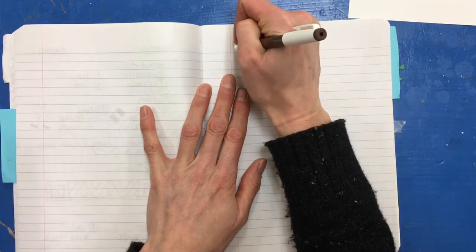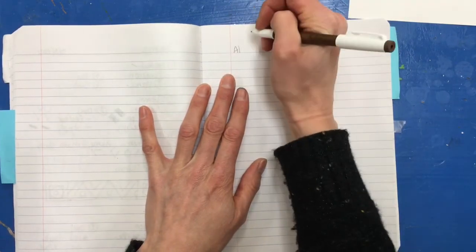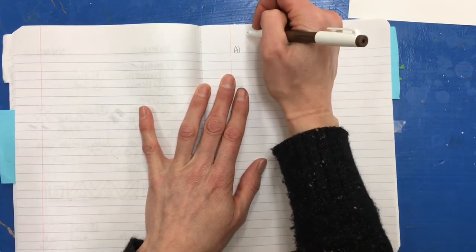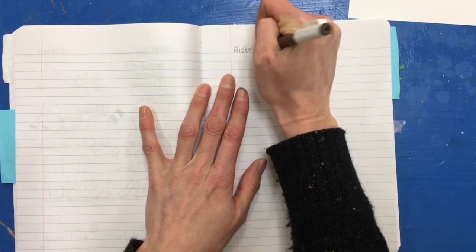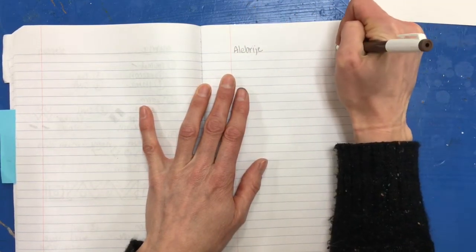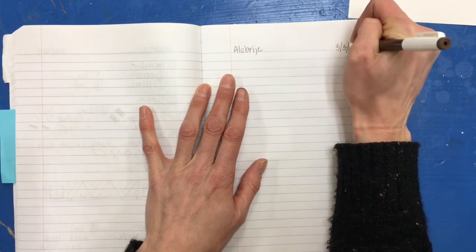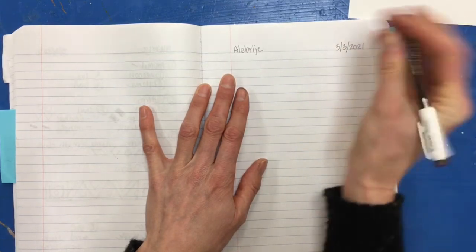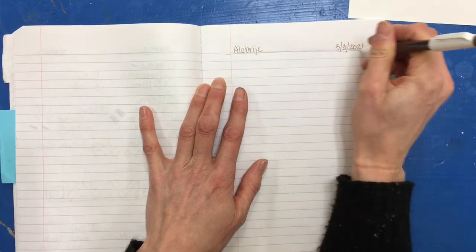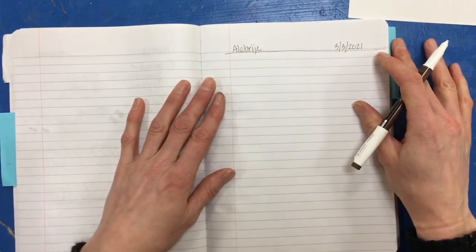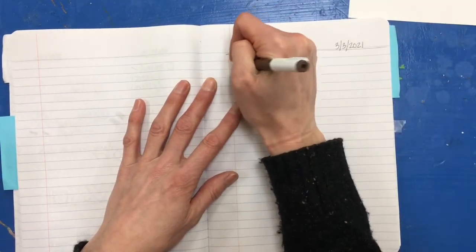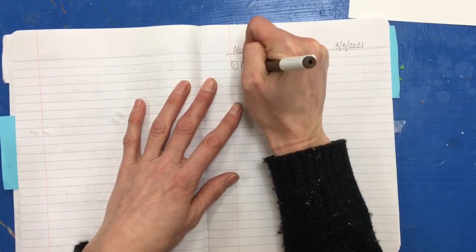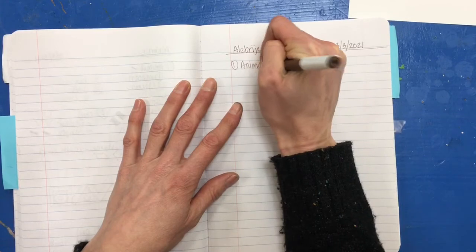We're going to title the page with the word Alebrije. And then we're going to put today's date. Draw a dividing line. We are going to plan 4 things today. We are going to plan the animal that we would like to create.